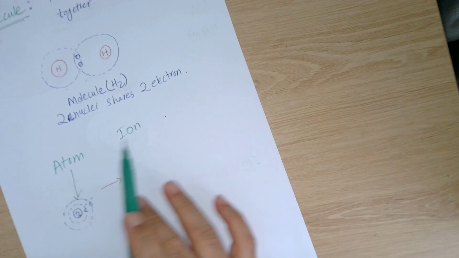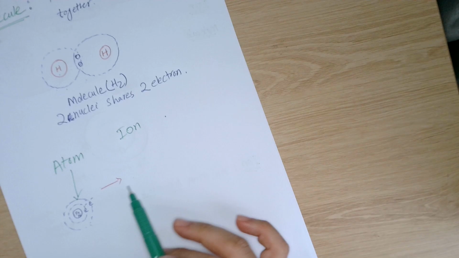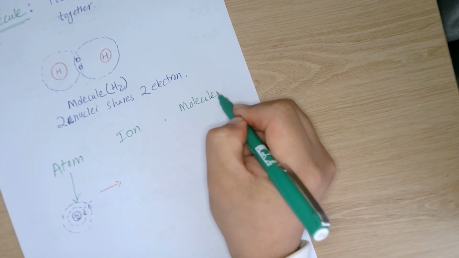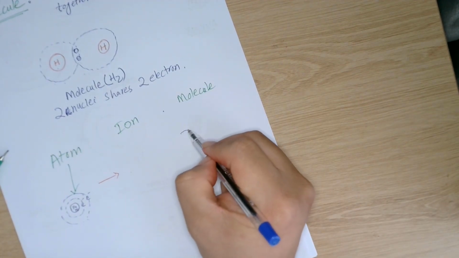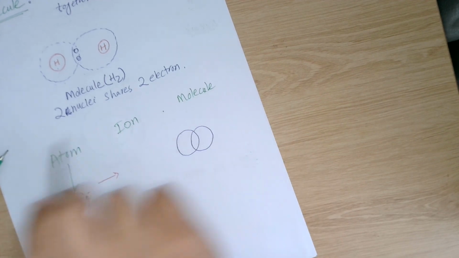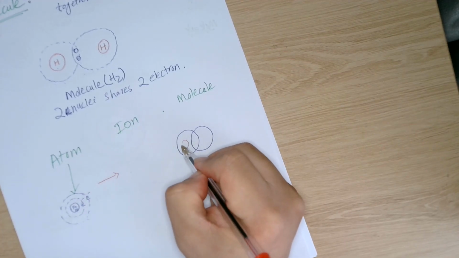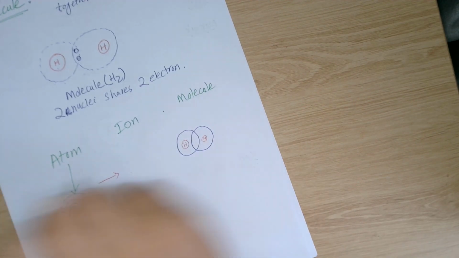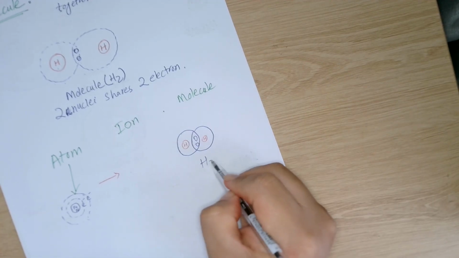So an atom, if it loses or gains electrons, becomes an ion. And what about a molecule? A molecule is formed if two or more atoms join each other and share electrons. This is one molecule, H2.